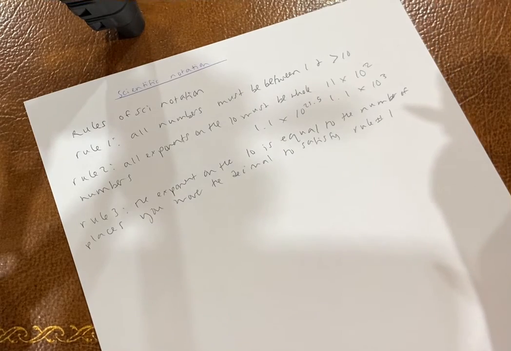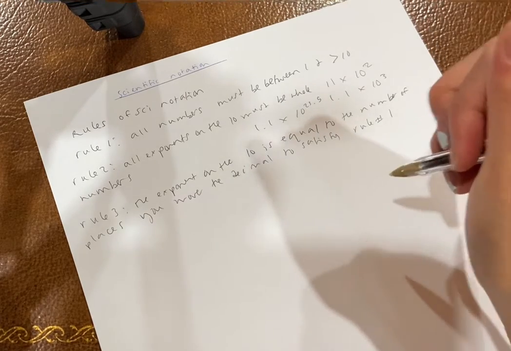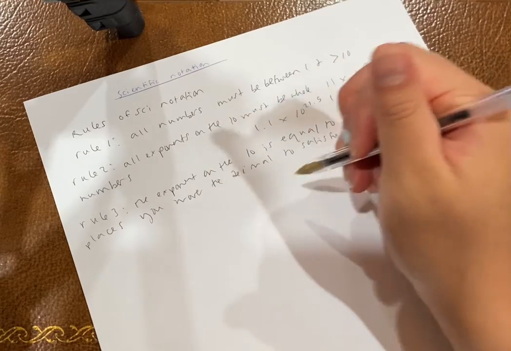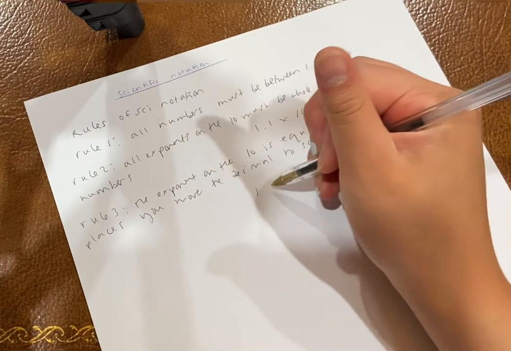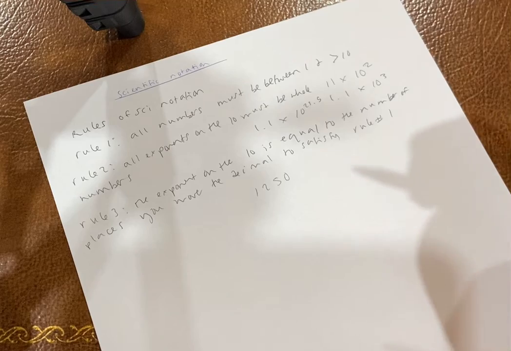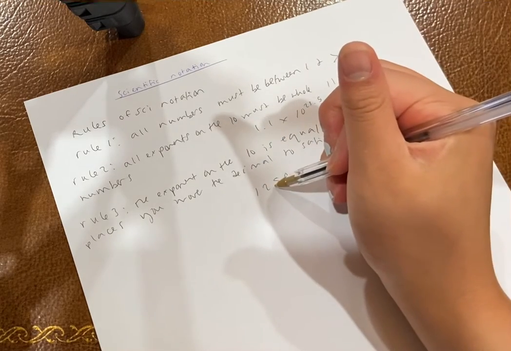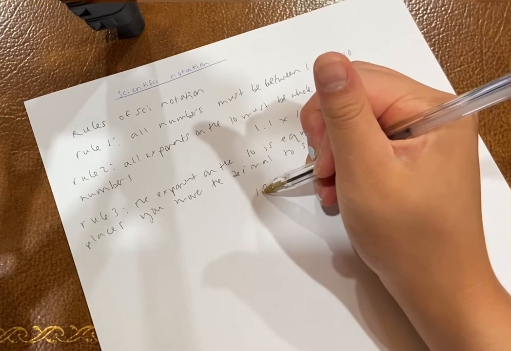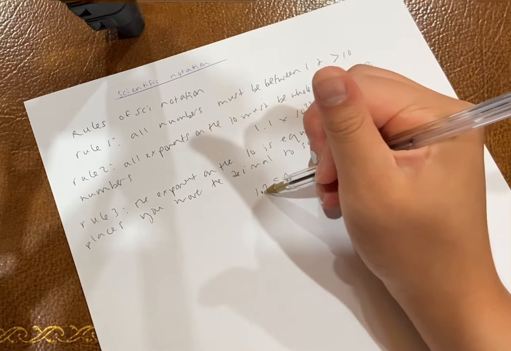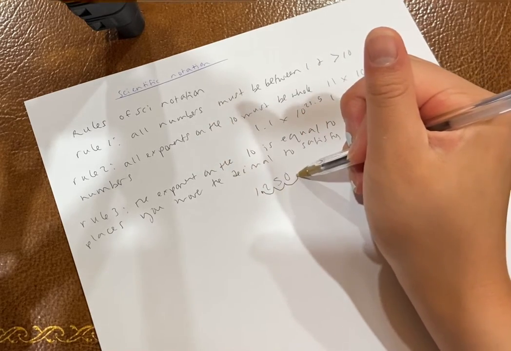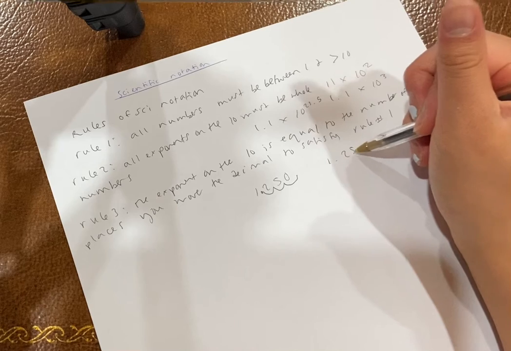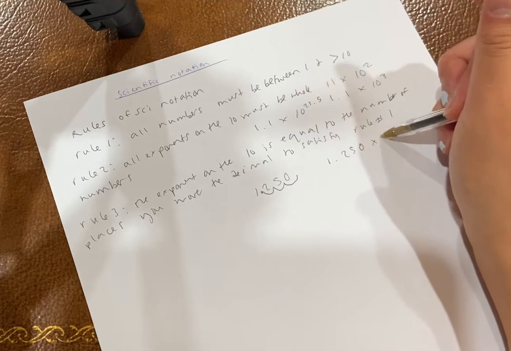So how you would figure out what number you put on the exponent for the 10 would be, for example, if you had 1,250 and your number can't be greater than 10, so your decimal would be right here, and then you move it 1, 2, 3. So that would give you 1.250 times 10 to the 3.